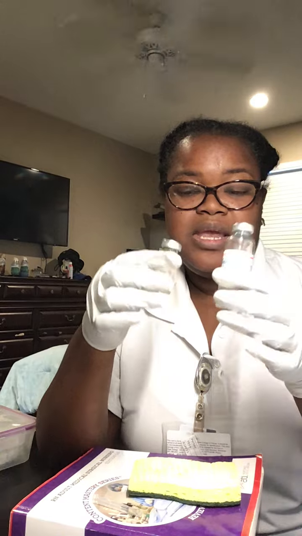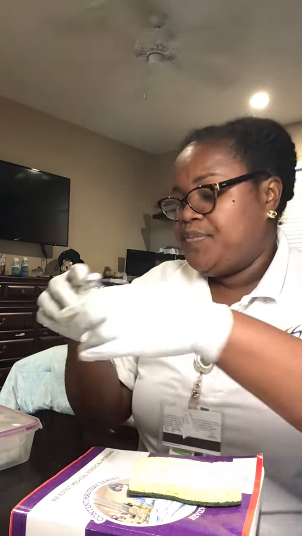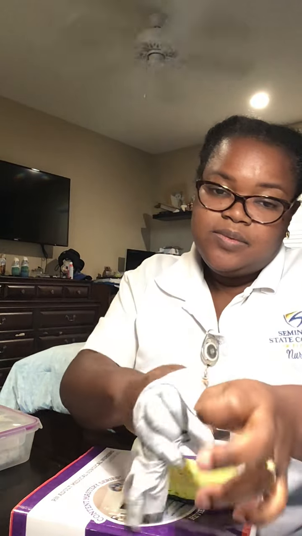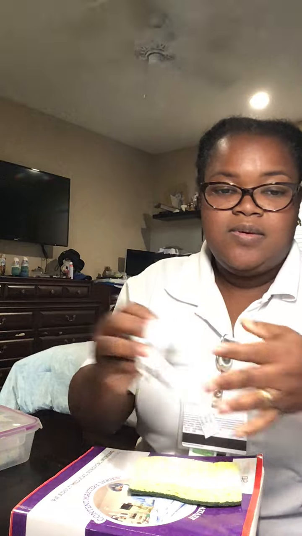She maybe later on can use that again or another patient can use that. I take off my gloves. Okay, I put these back in their positions.